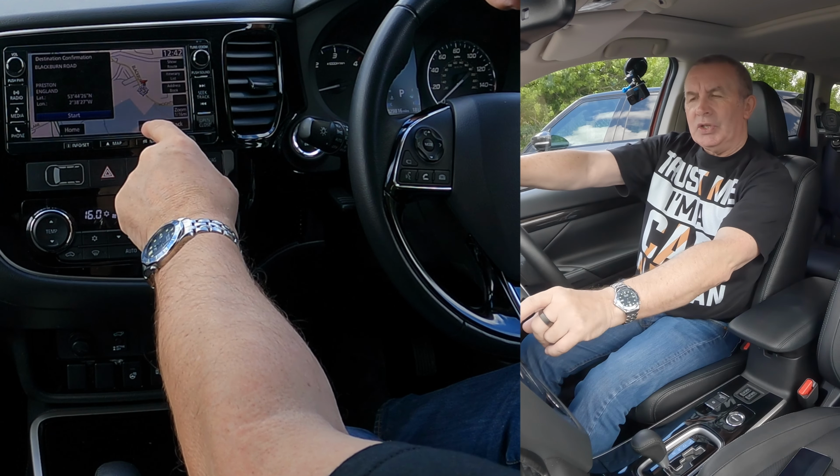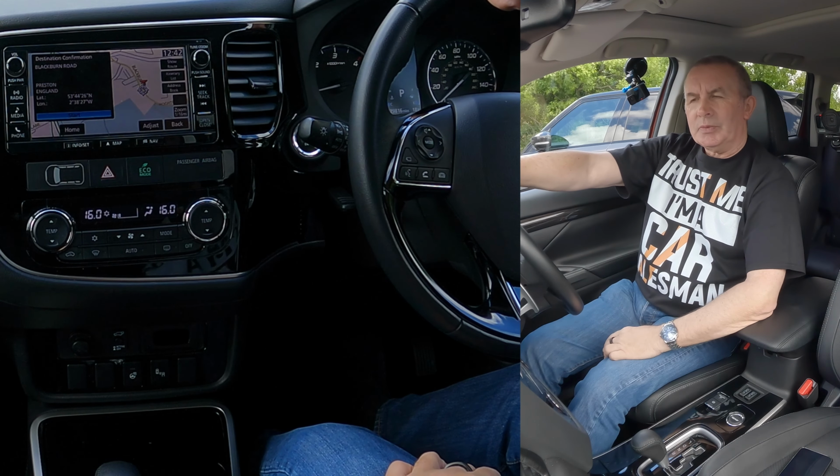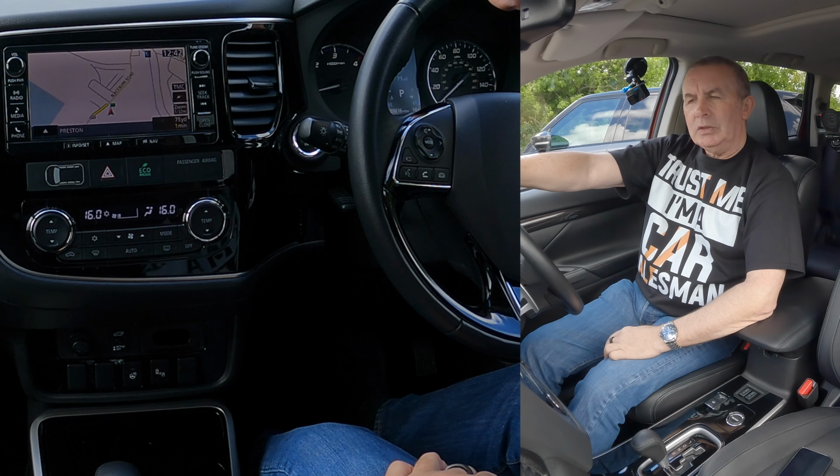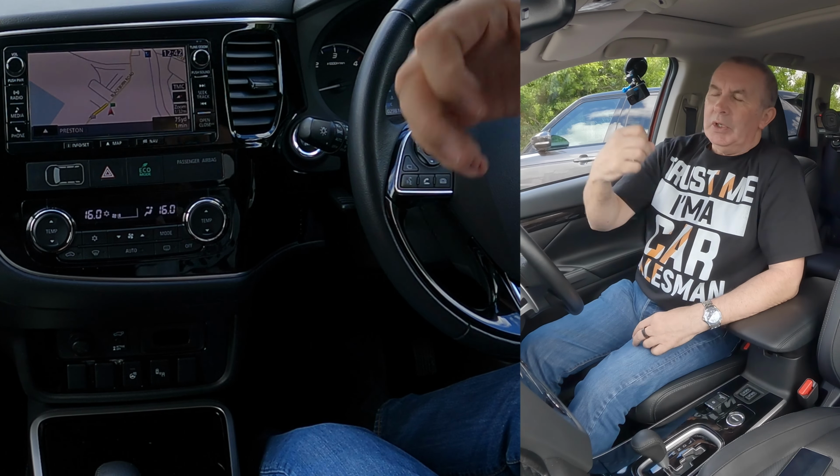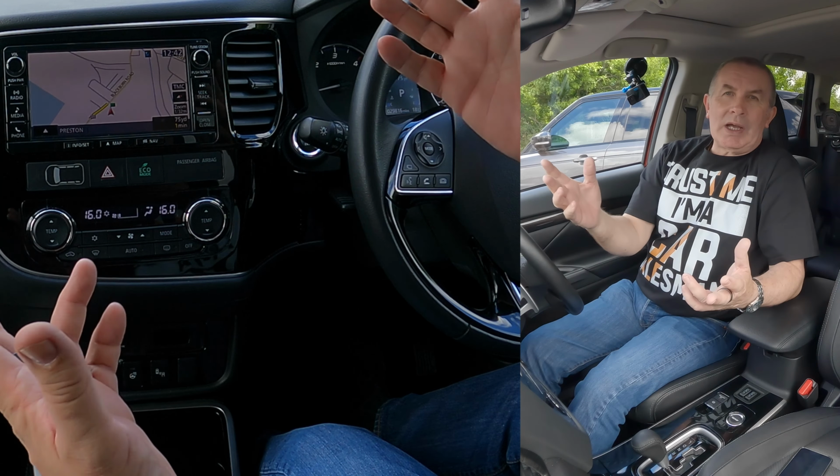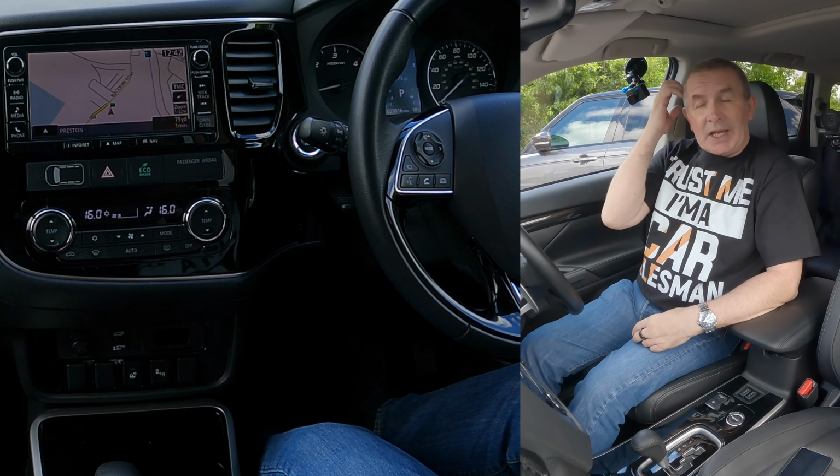Home, back, adjust and start. We want start. Please proceed to the indicated route. That's it. So you've got to select the road, otherwise it won't allow you to proceed. But that's it. That's how you do it.